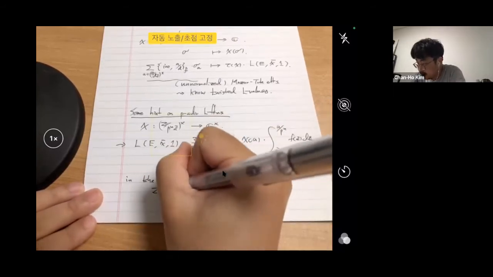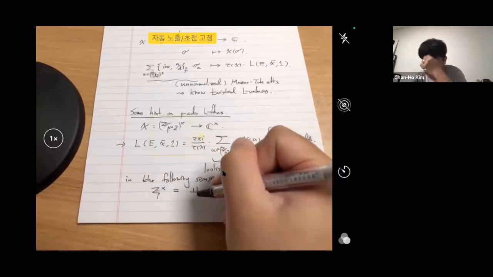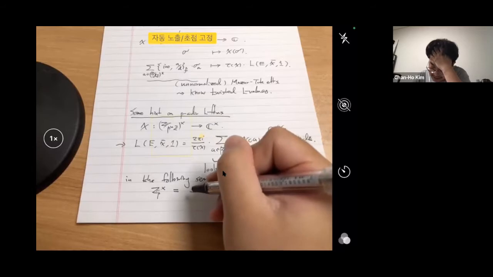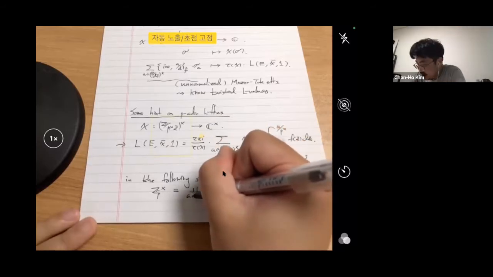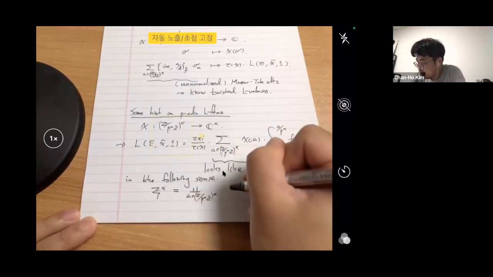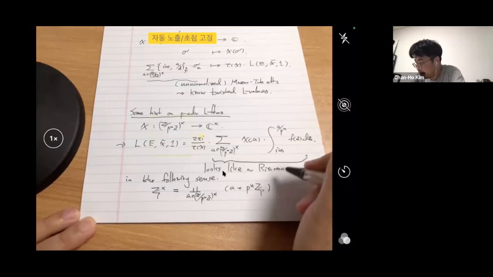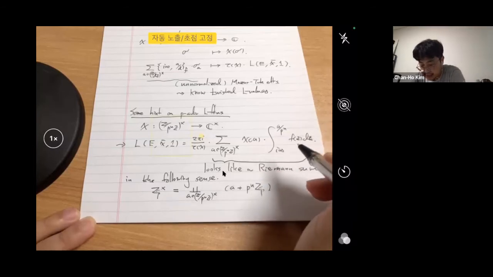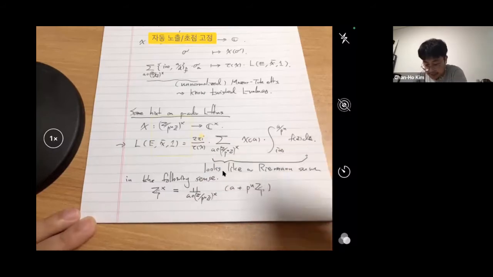So Z_p^× can be decomposed, and you know all the periodic stuff is totally disconnected. So we can write it down like this: a plus p^n Z_p. And if I regard chi as a locally constant function on Z_p^×, then this is nothing but the p-adic integration.